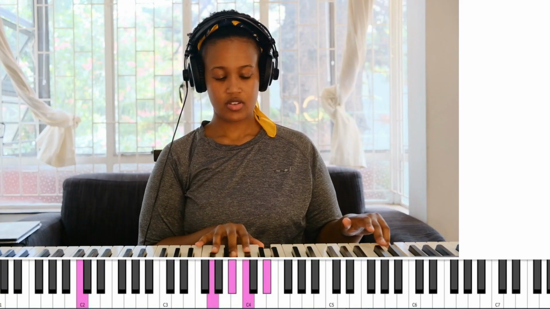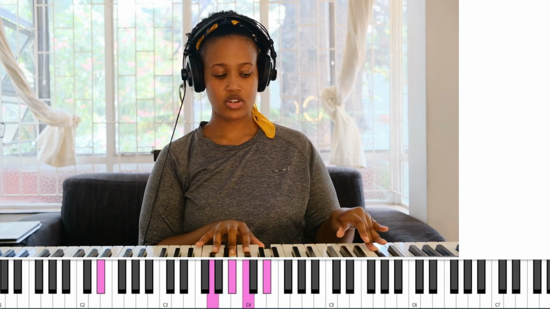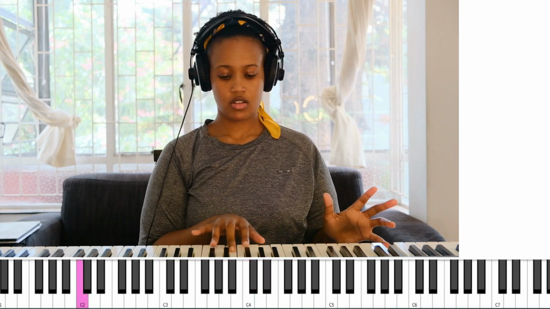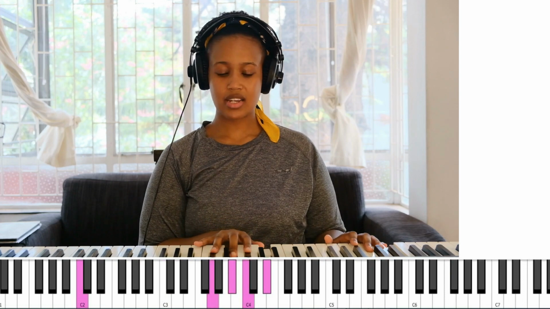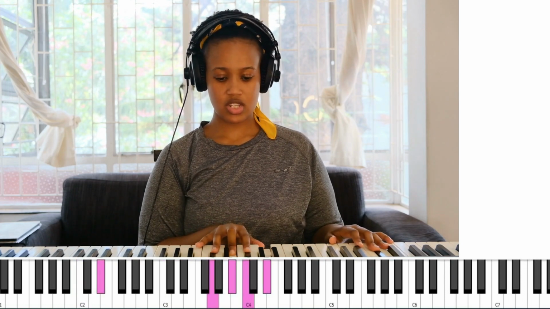Now the thing about major 6 chords, they are the same as their related minor chords. For instance, if I keep this shape and go down to the related minor of E flat major, which is C minor, I can keep the same structure and get a different chord. C minor 7 is the same as E flat major 6.